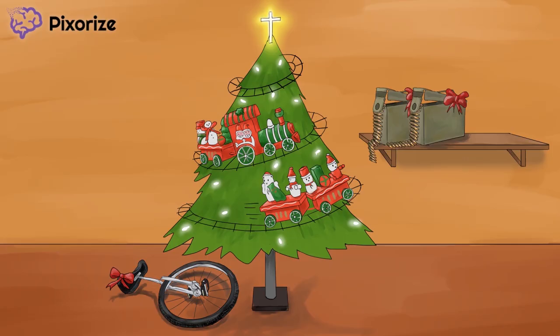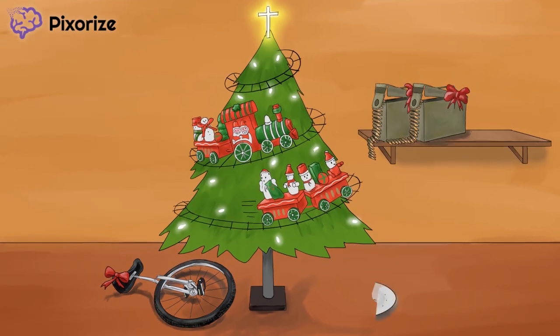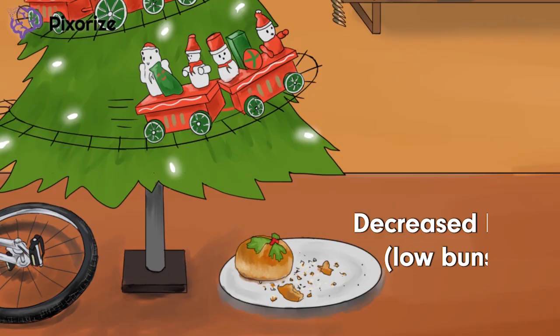Let's take a look at some of the other things we have around this tree. First, notice these festive buns on the floor. Your dad really likes eating these buns, and he puts them out for Santa, for himself, to eat every single holiday. There's only one bun left, and it looks like someone's already taken a big bite out of it. You might even say that the level of buns here is very low.